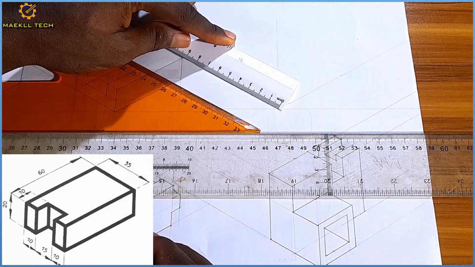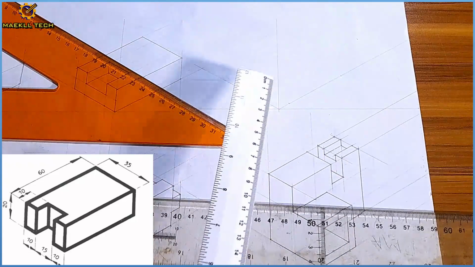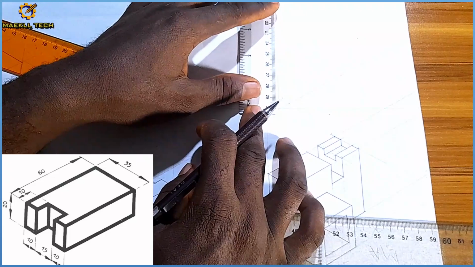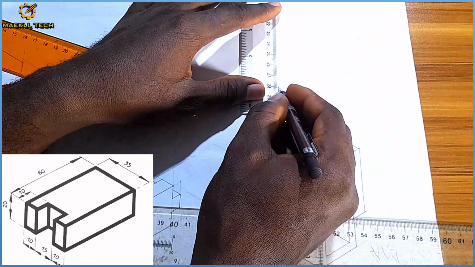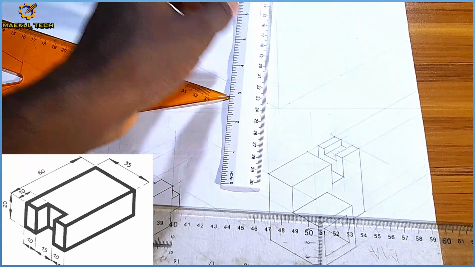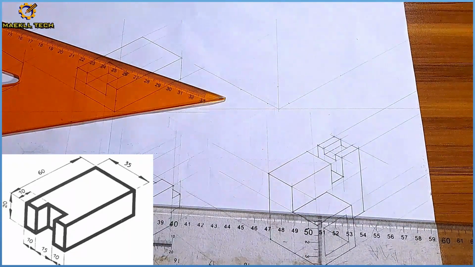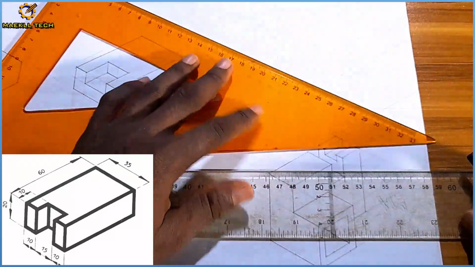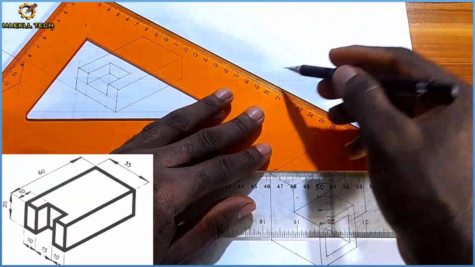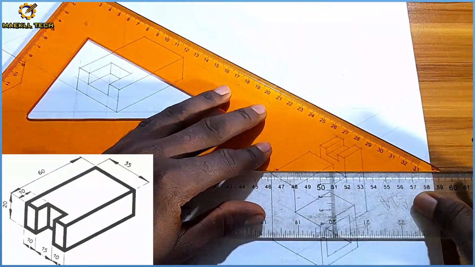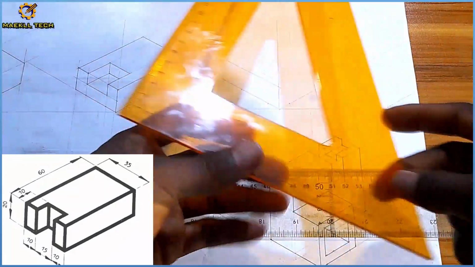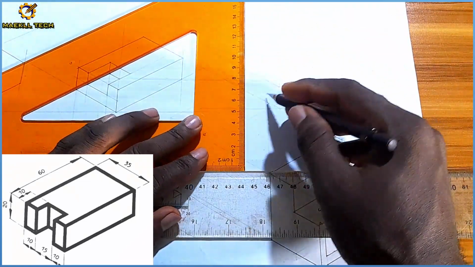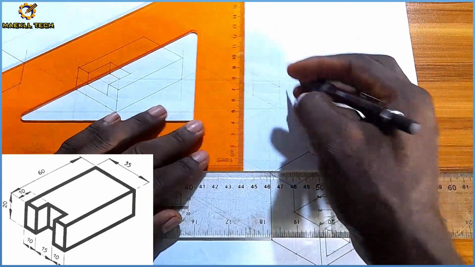Then on our height is mark of what? Mark of 20. So placing my ruler, I pick 20 as my height. So after picking those points, the next thing for me is to just bring them out with my T-square and set square. So from here I produce this like this faintly. Ensure your T-square and set square are sitting appropriately. So right here I'm having 1, 2.